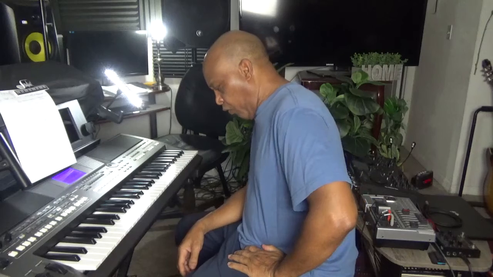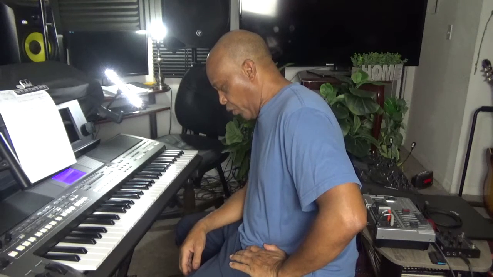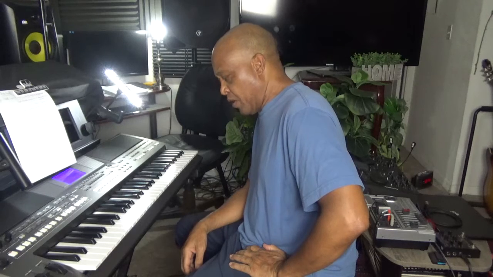Okay, so the next 4-note chord that we can go over is the major 7th chord.